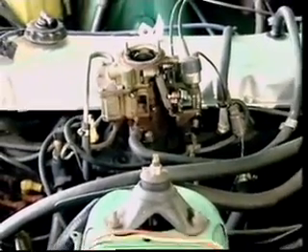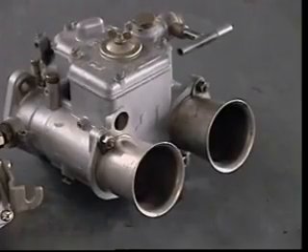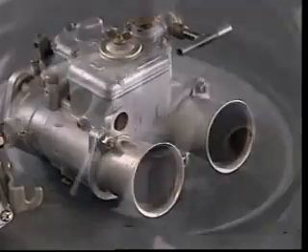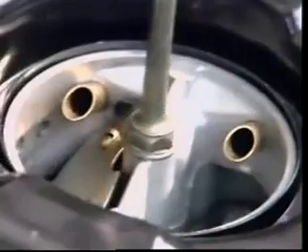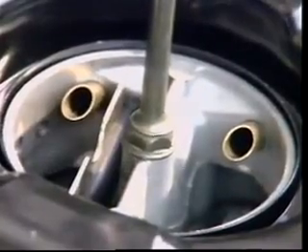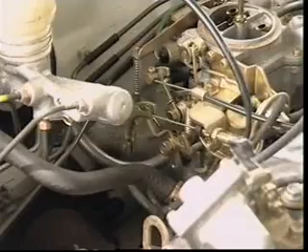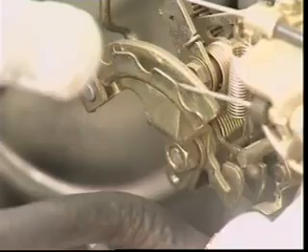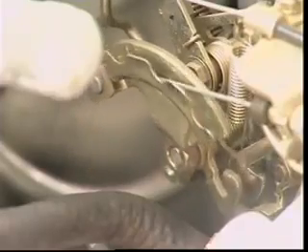It's mounted on the intake manifold. The side draft model is less common. The carburetor turns liquid fuel into a fine spray and mixes it with air. It also controls how much air-fuel mixture is delivered to the engine. This is done by the throttle valve near the bottom of the carburetor, which is connected to the accelerator pedal.